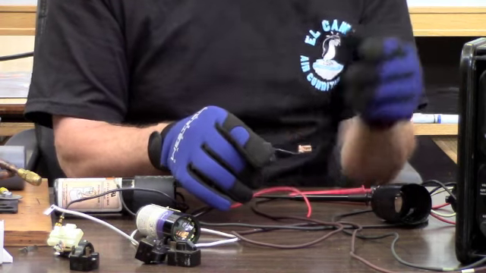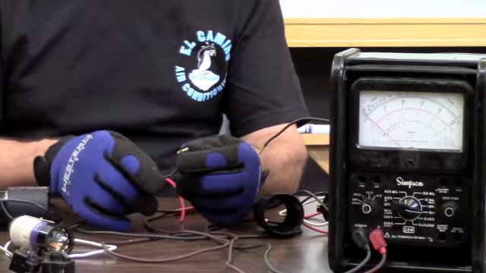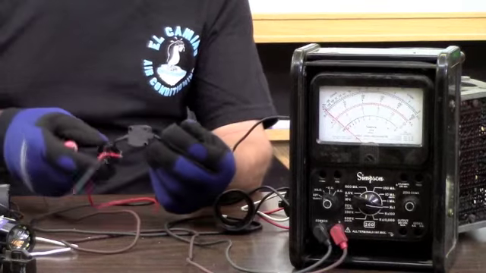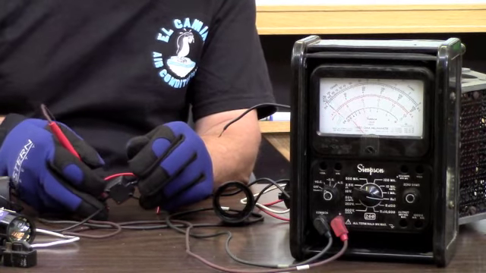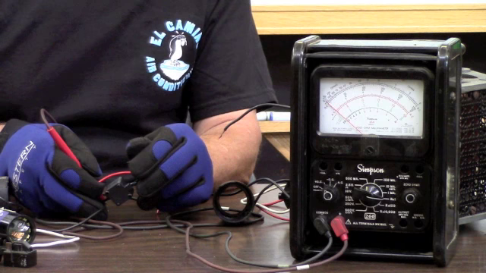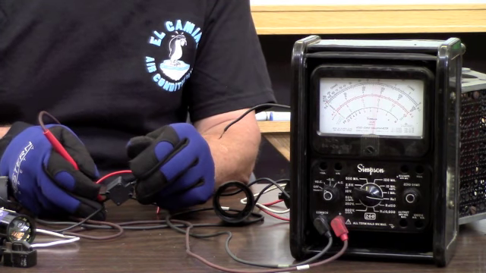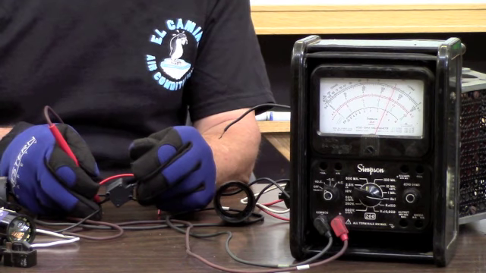Because this is cold, I should be able to go across it, and I will see basically 4 to 6 ohms, or 6 to 7 ohms, or somewhere in that range, as you can see by the meter. Very low resistance, and again, my meter is on the R×1 scale.